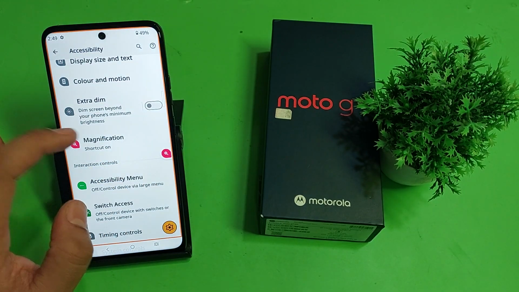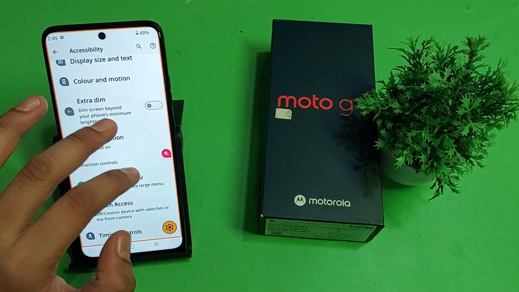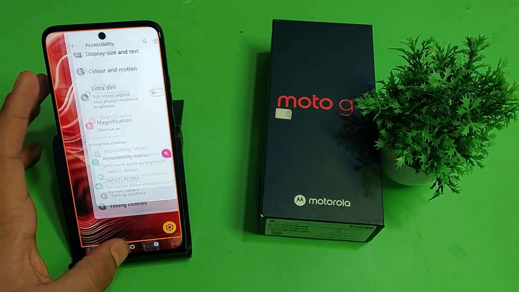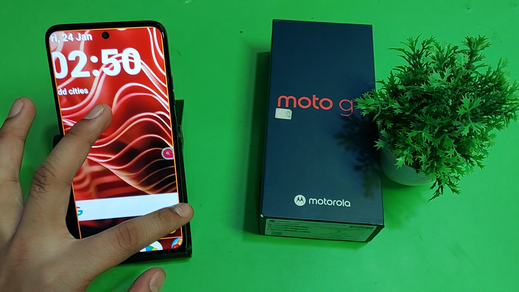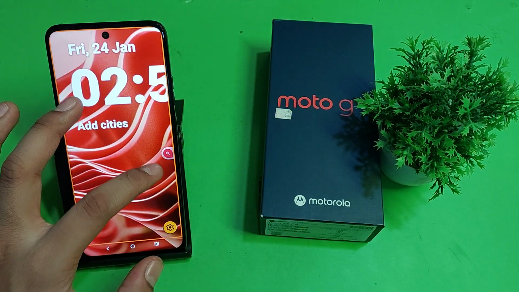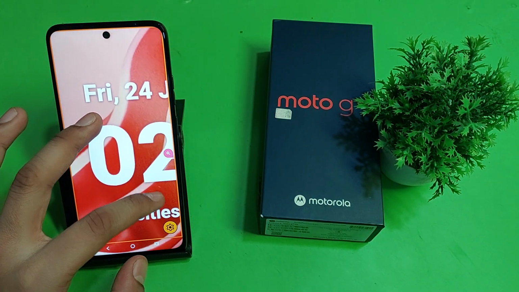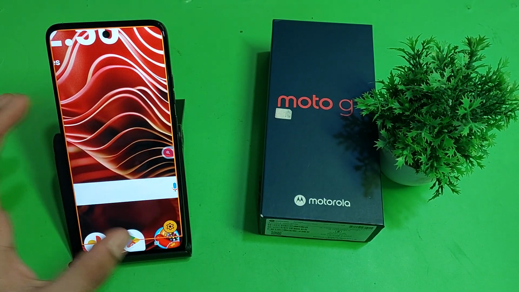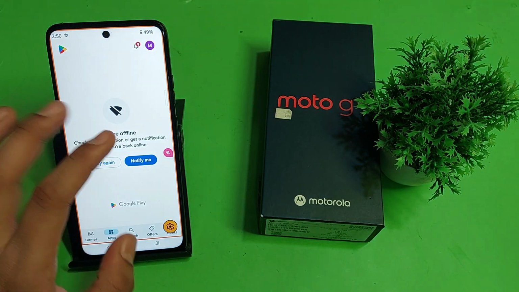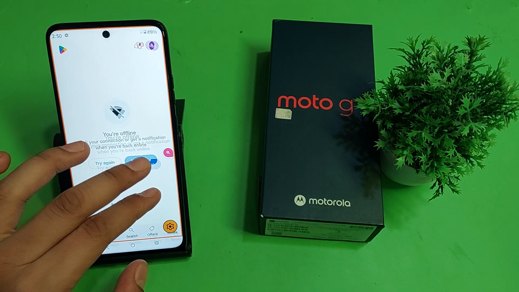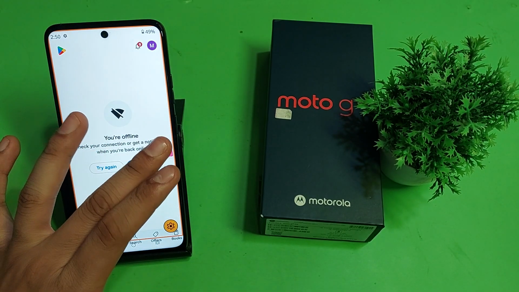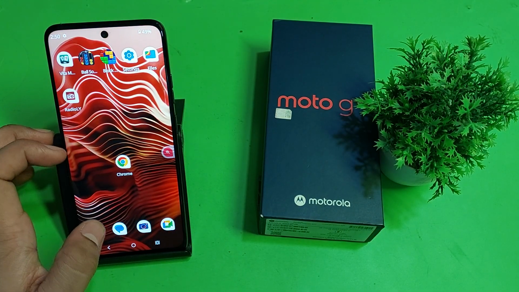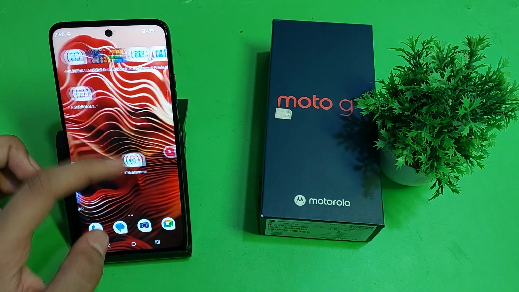When you just tap on here and just zoom it like this, you can see you can zoom the actual screen also. Here you have to just zoom it like this. You can see you can zoom the actual screen of your mobile phone also, and when you just tap on the app, it will open it like this. You can see this is a very cool feature. You can try this.